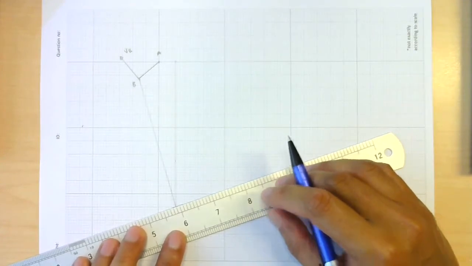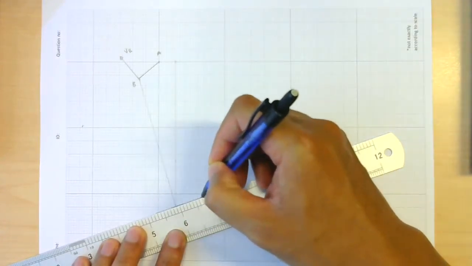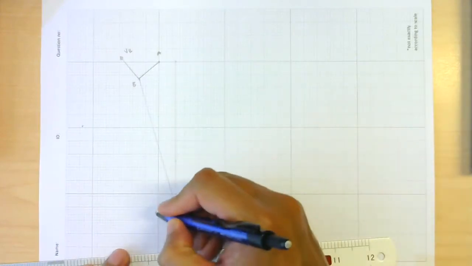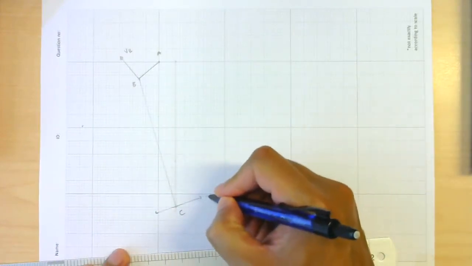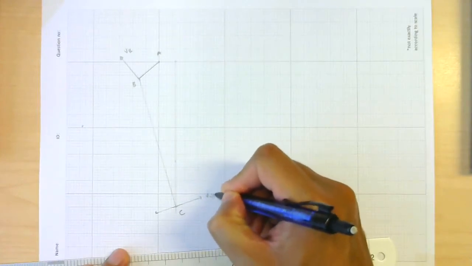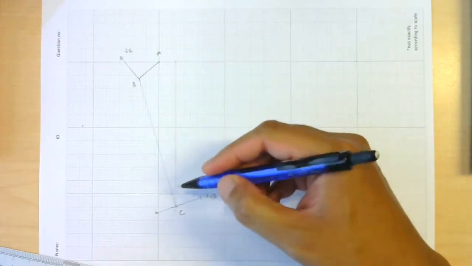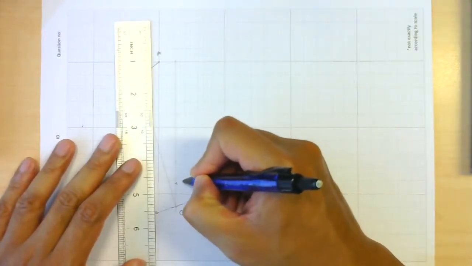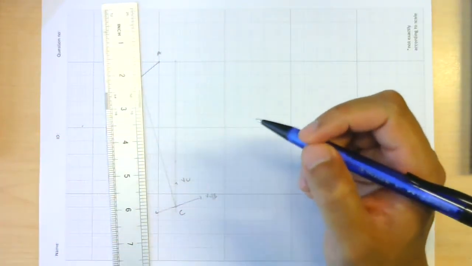Then we have VCB, this is just an estimate. Then we have VC, which either goes up or down. In this case, we think it is going upward.